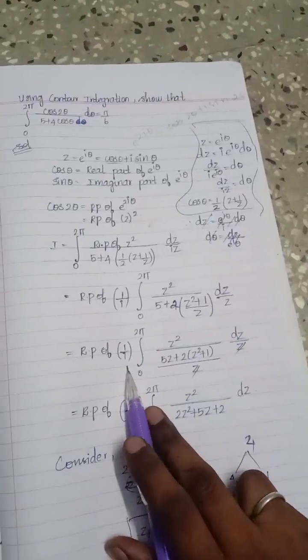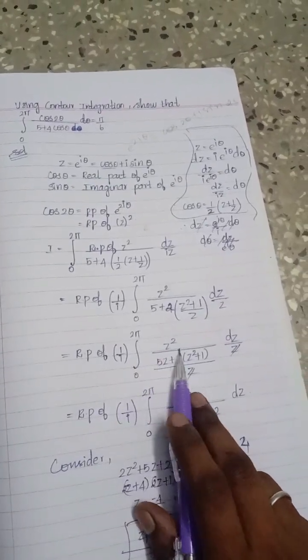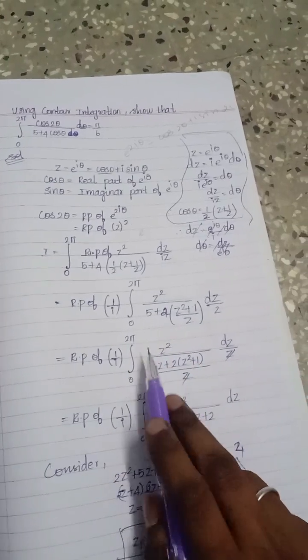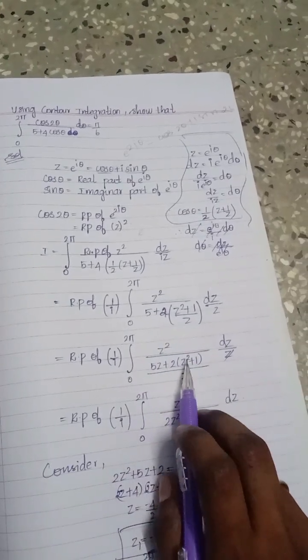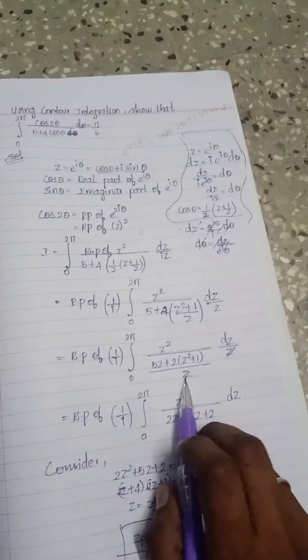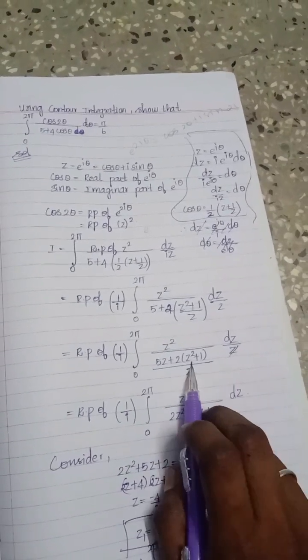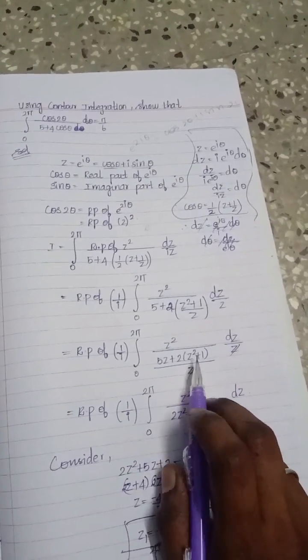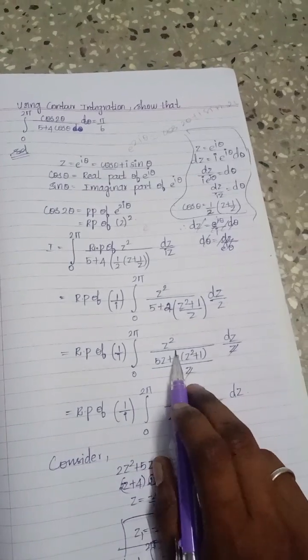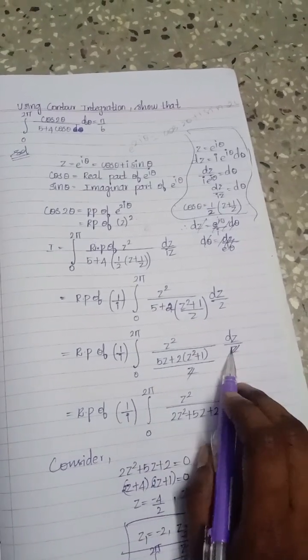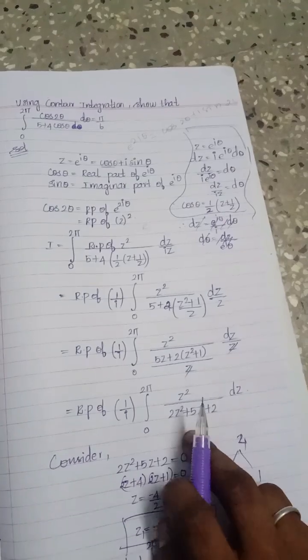So real part of 1 by i, z square divided by, taking the LCM, 5z plus 2 into (z square plus 1), divided by z. This z is getting cancelled, because z is taken in the numerator, so z and z are cancelled. So the left out terms are written here.